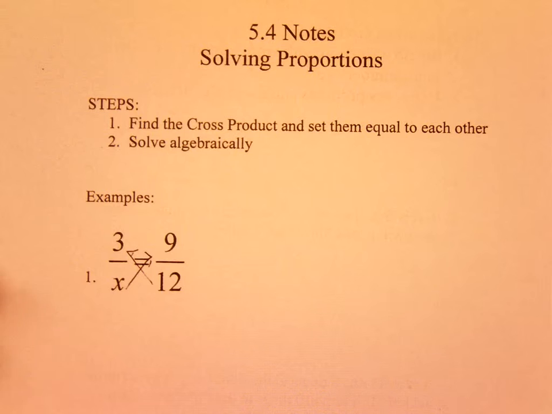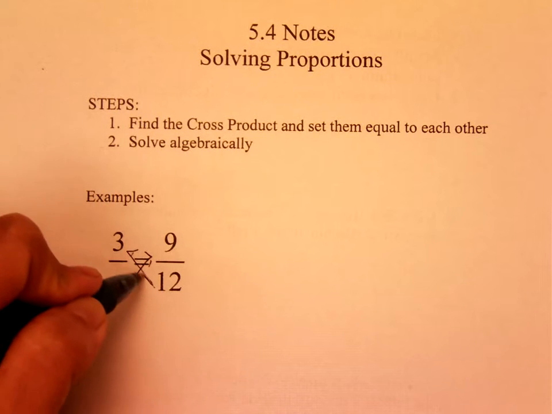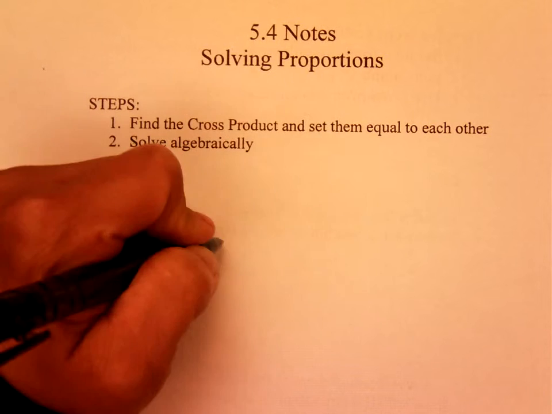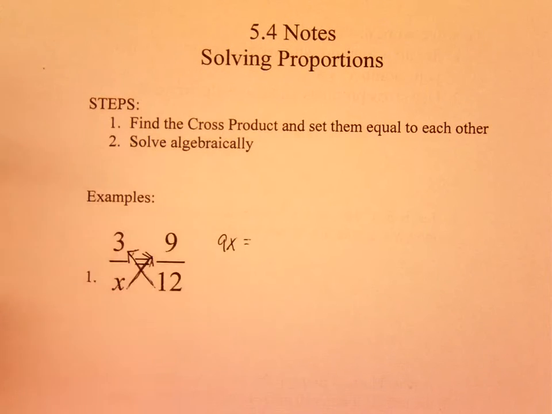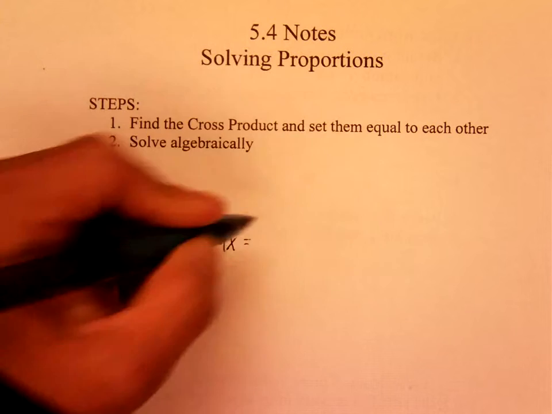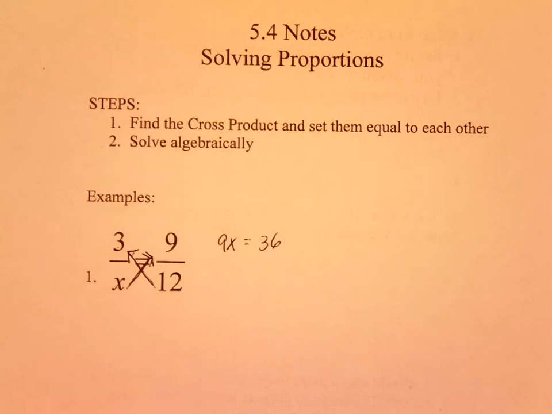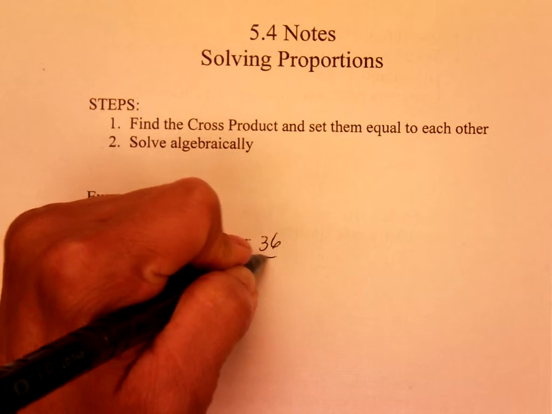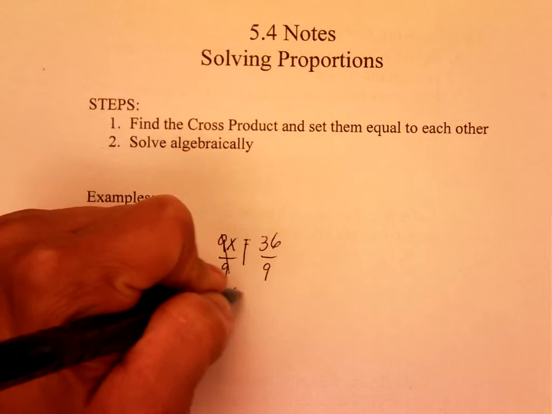So step number 1 tells you that you have to cross multiply. So you're going to cross multiply x times 9, which you get 9x is equal to 3 times 12, which is 36. Now, how do you get x by itself? You should know that you have to divide by 9 on both sides, and x is equal to 4.